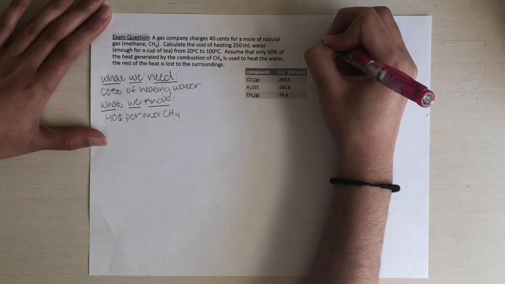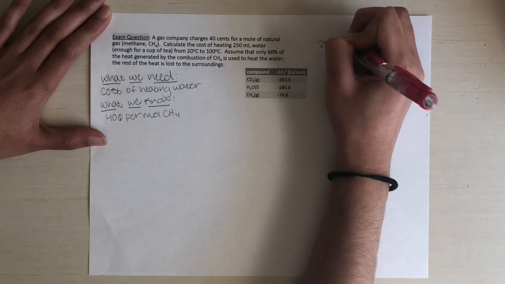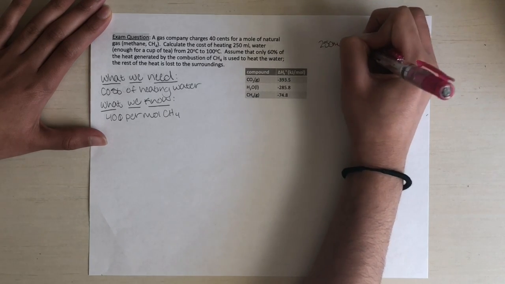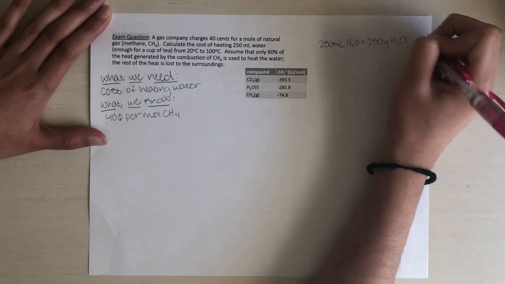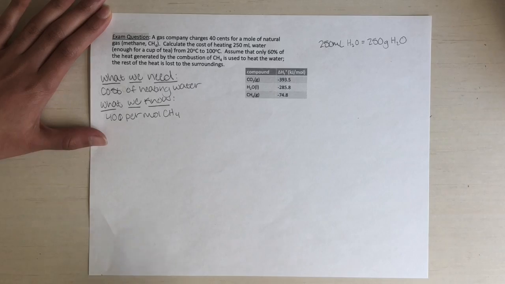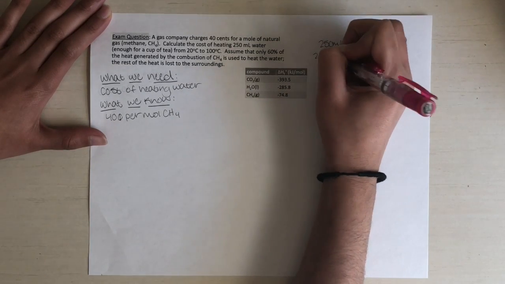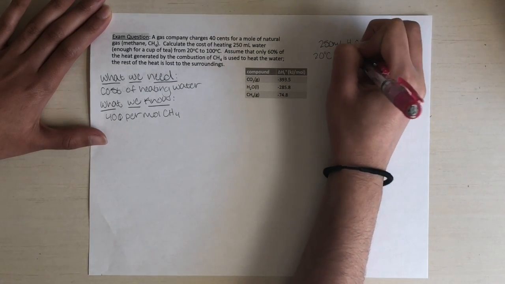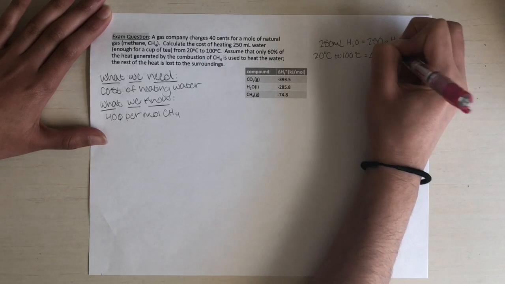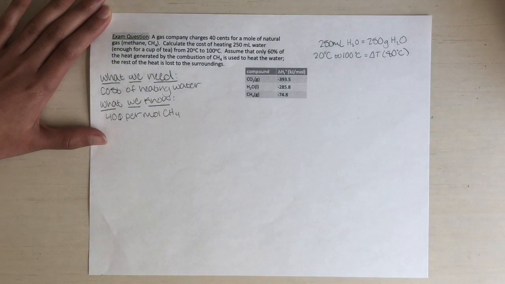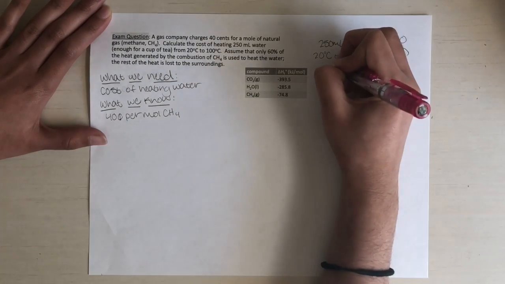From the problem, we know that the sample of water is 250 milliliters, which we know is equal to 250 grams of water because the density of water is 1 gram per milliliter. In addition, we know that the water changed in temperature from 20 degrees Celsius to 100 degrees Celsius, meaning that the change in temperature, or delta T, is 80 degrees Celsius.